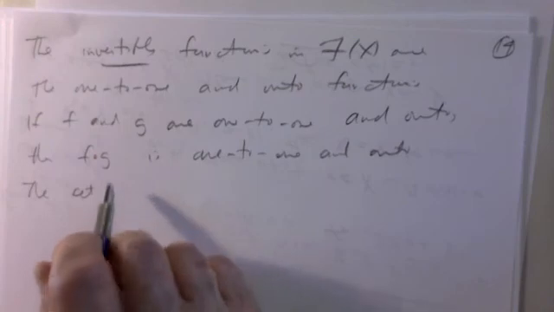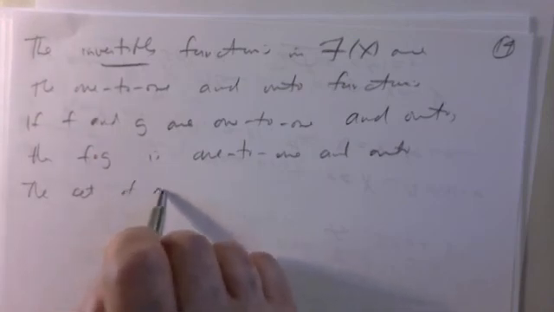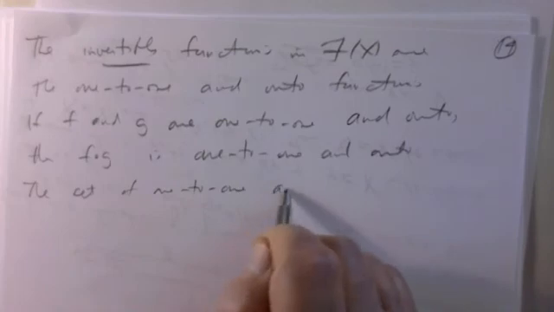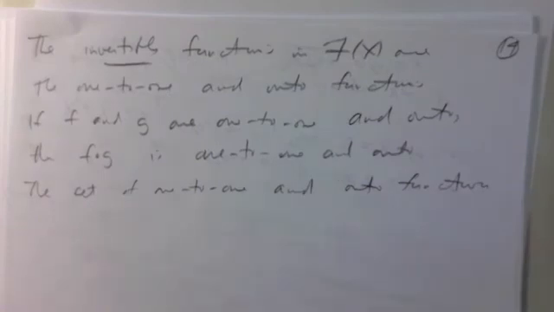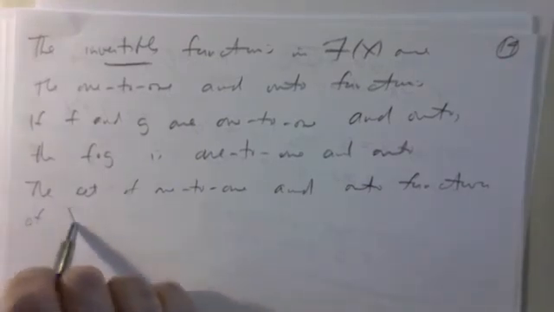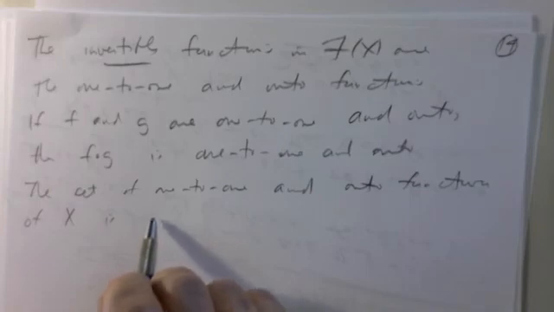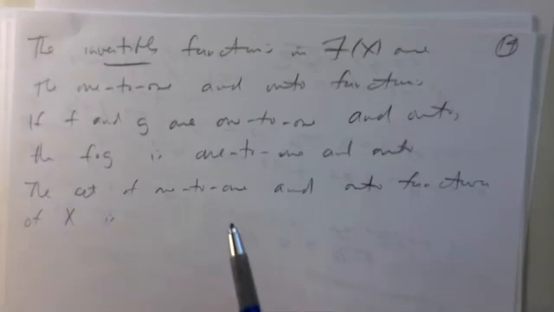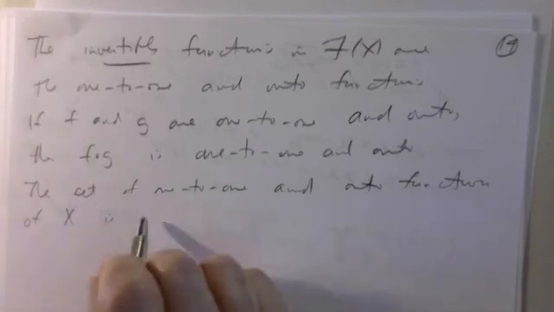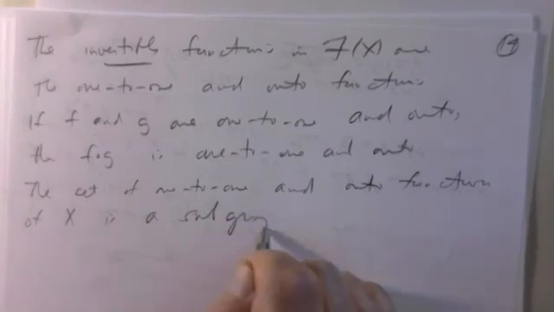So the set of one-to-one and onto functions of X is closed under composition. Composition is associative, contains the identity. The identity function is one-to-one and onto, and everything is invertible, is a subgroup of the set of all functions.